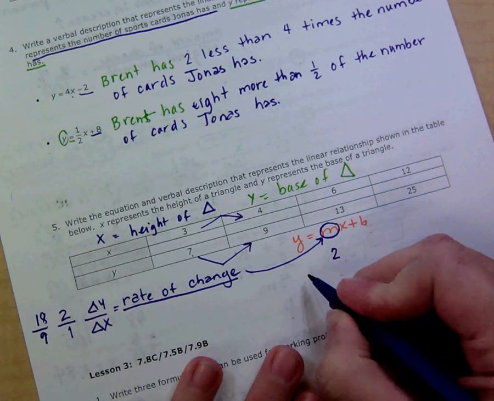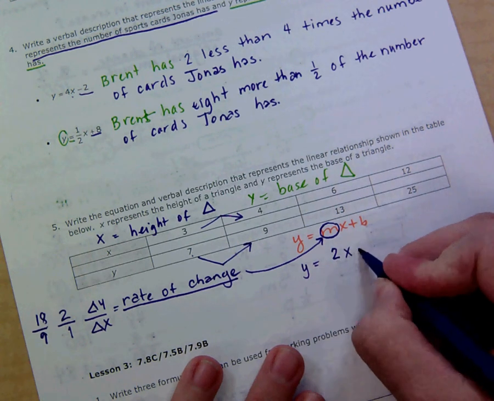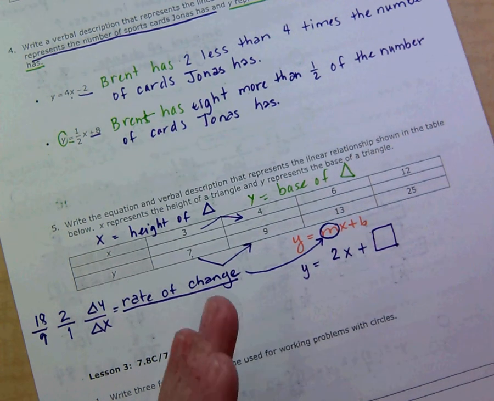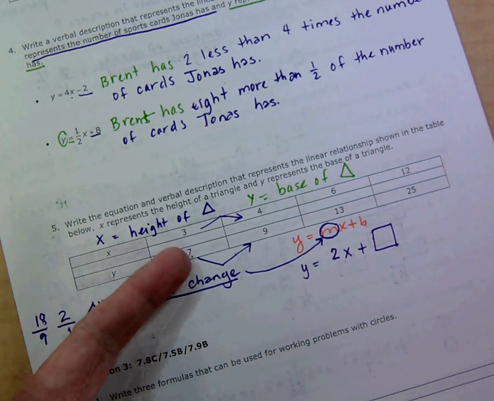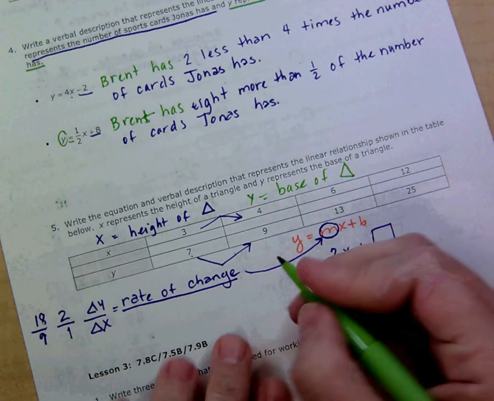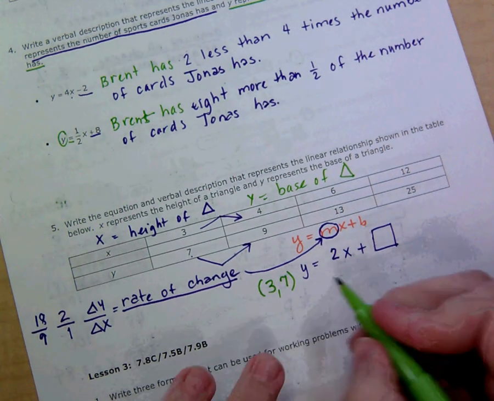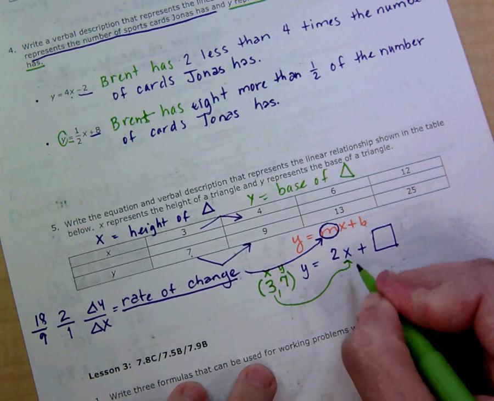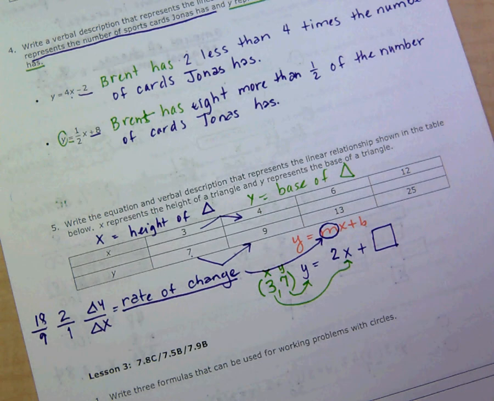So, if y is equal to 2 times x plus a number, let's figure out what that number would be. So, let's use this ordered pair 3, 7. If you use the ordered pair 3, 7, and you plug them in, remember this is x and this is y, 3 into here and 7 into here, then we can figure out what b is.